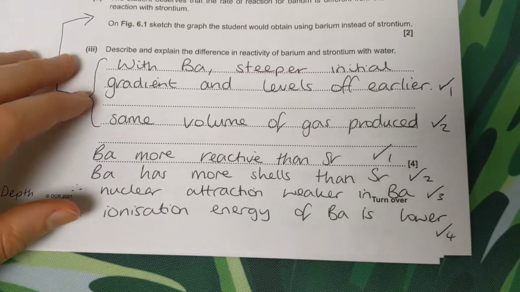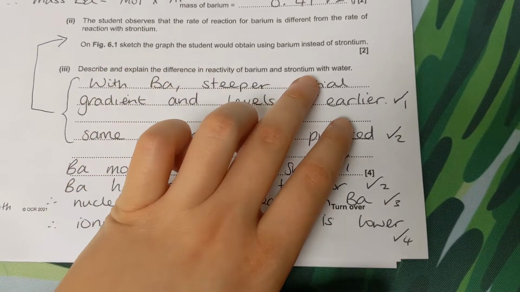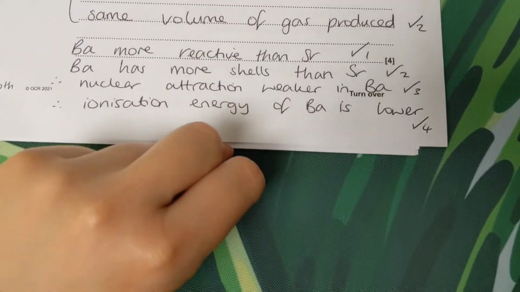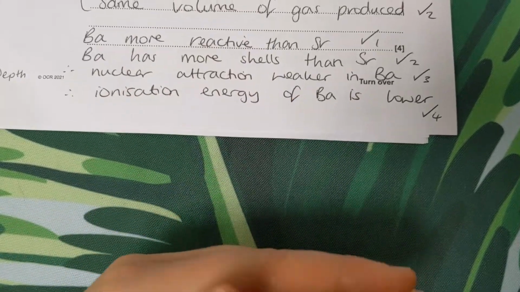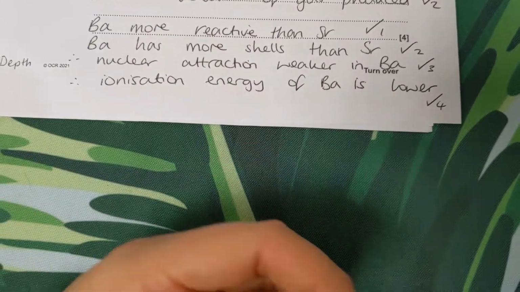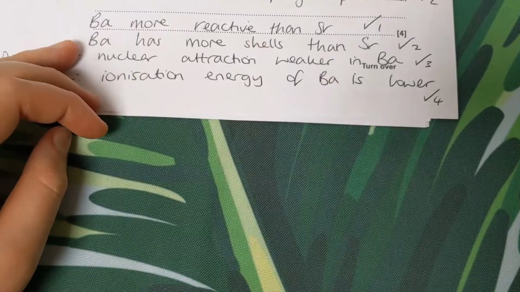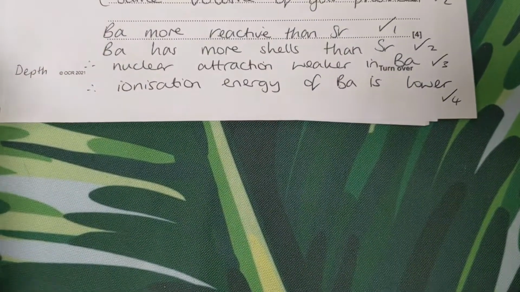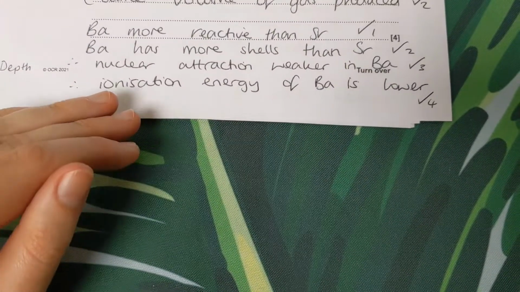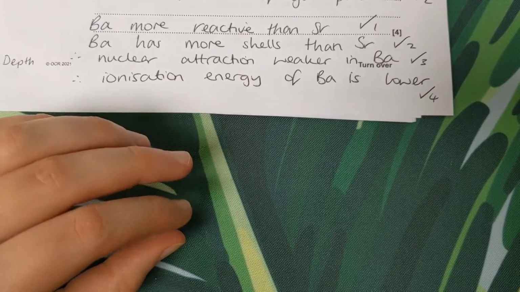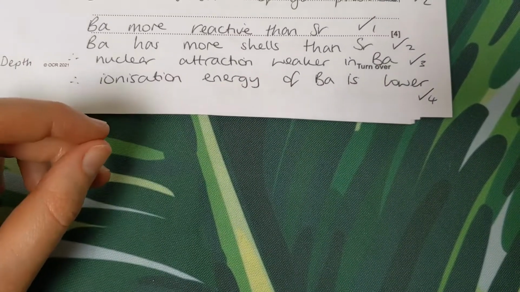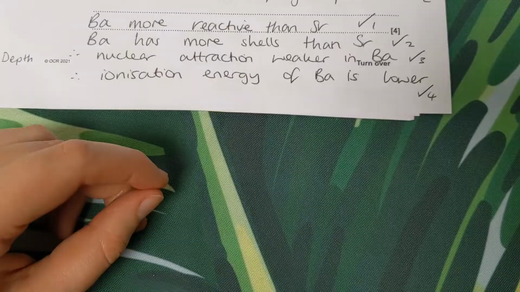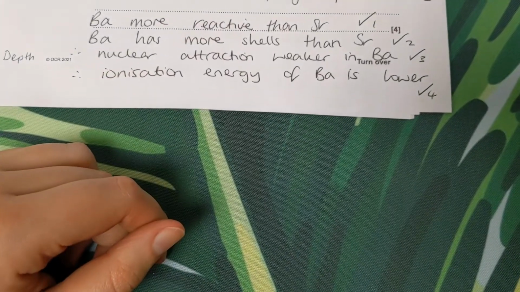Next we have to describe and explain the difference in reactivity of barium and strontium with water. So barium is more reactive than strontium because it's lower down in group 2. That means it has more electron shells, or we can say it has more shielding. Therefore, the nuclear attraction is weaker in barium. That means it's easier for barium to lose electrons, which is how metals react.